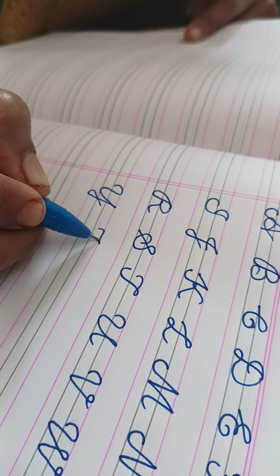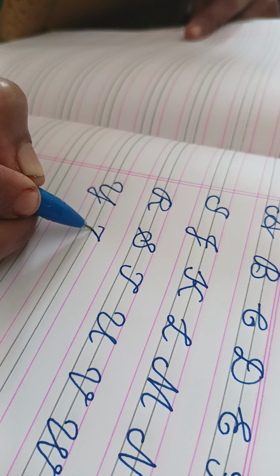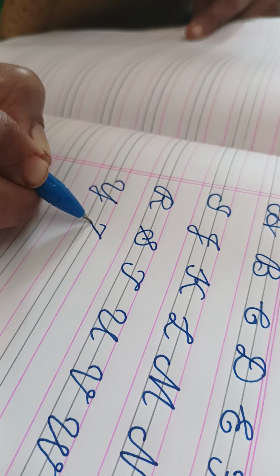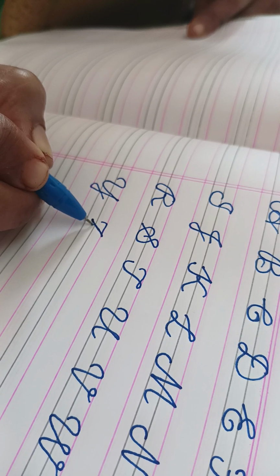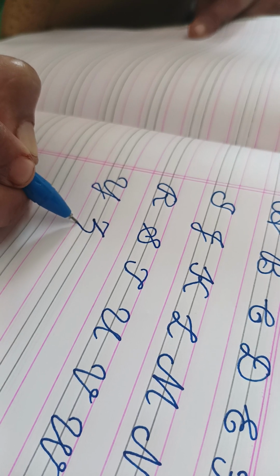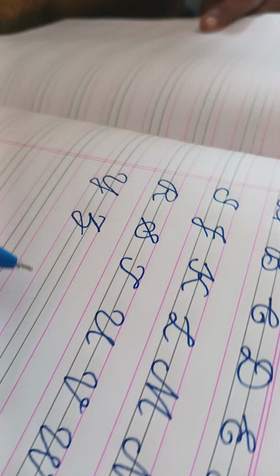Start in the first line. In this Z letter, in between second line and third line middle should stop here. Again touch the second line and come down to the fourth line and just curve it. That's it.